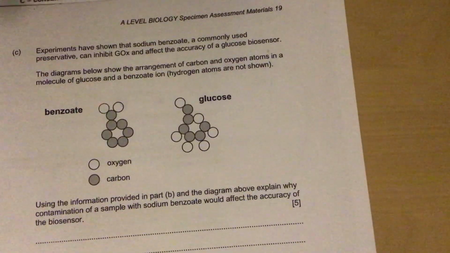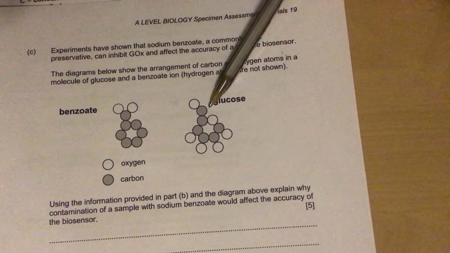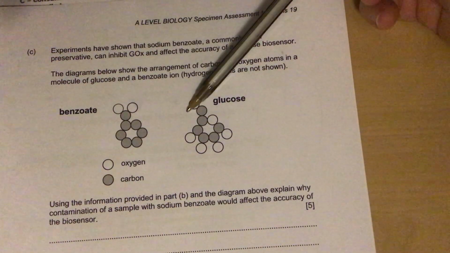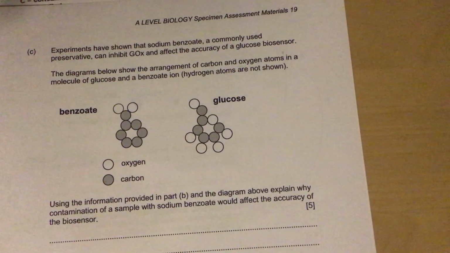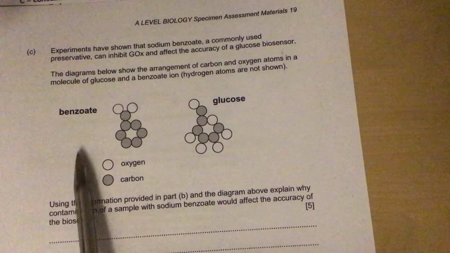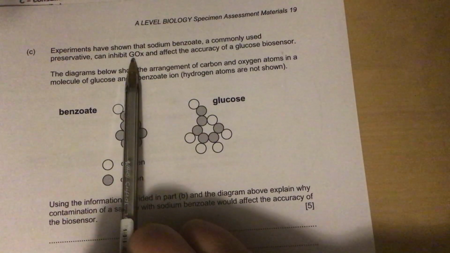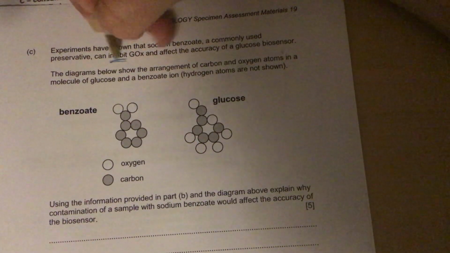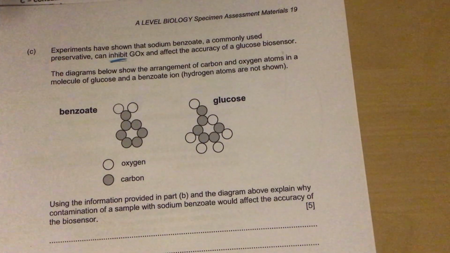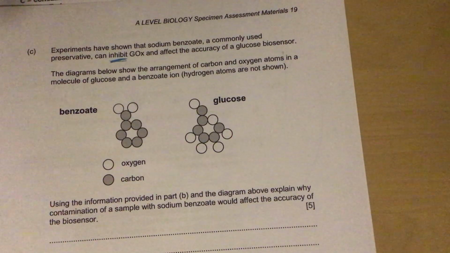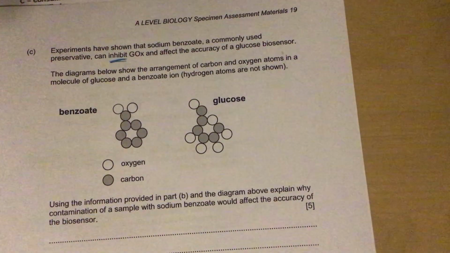Last question here, and that was literally, you've got an enzyme, which means you've got a competitive inhibitor. If you're looking at this, it looks a bit similar. If it's a similar shape, then that can potentially match in the active site. So if you're analyzing this properly, experiments have shown that the benzoate can inhibit that enzyme from working properly. Inhibit, that's the word that avoids using competitive inhibitor. So actually using the words competitive inhibitor has to be in there. By bonding to the active site instead of the glucose. That's what that already implies.